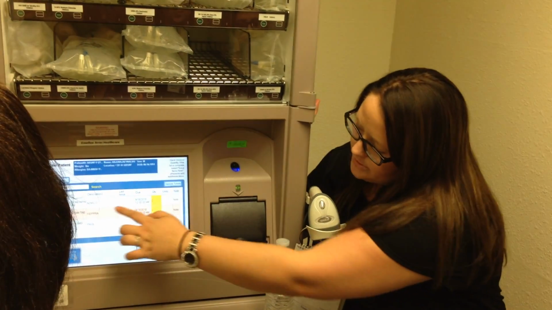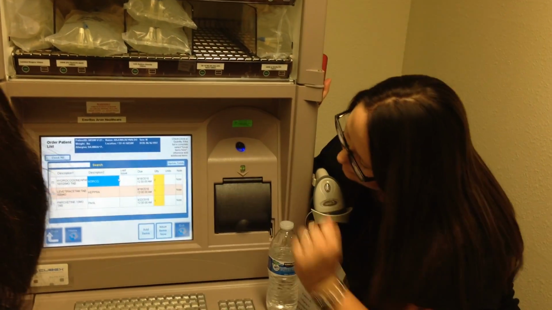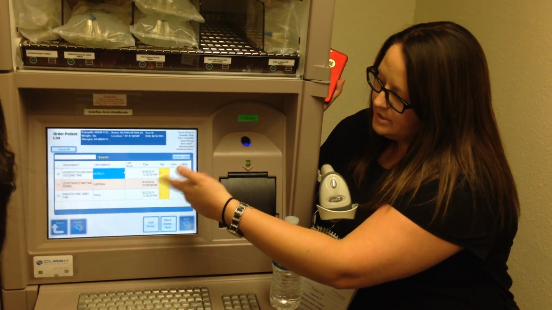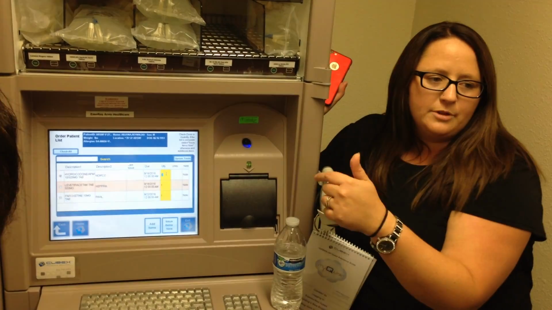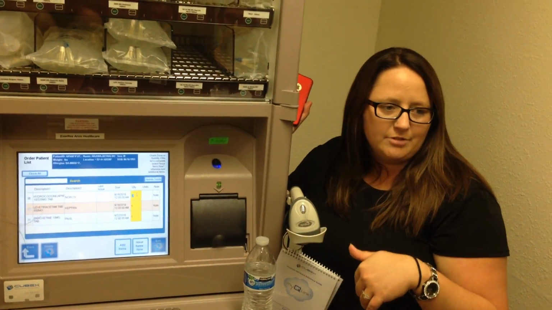If it says 0, so this is a Norco, yeah, this is a script for Norco. This patient takes 2 all the time. If for some reason it populates as a 0, it's a ranged PRN, 1 to 2. We have no idea how many you need.